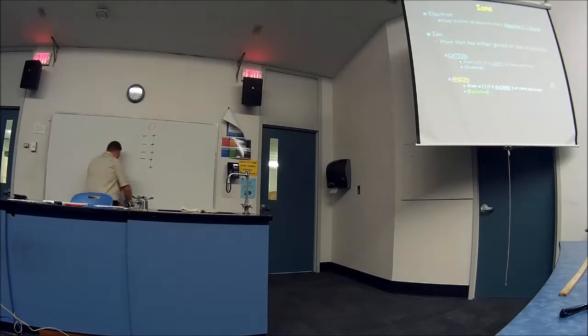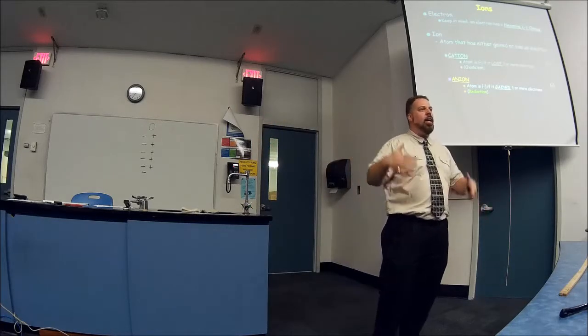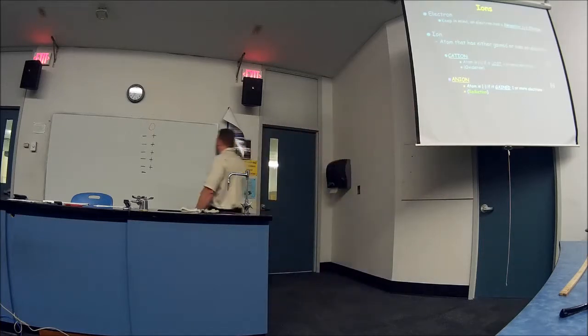Okay? Likewise, you know where I'm going with this. If I add an electron over here, it gains 1. Does this atom become negative or positive? Negative. The key is the electron has a negative charge. Don't forget that. Think of a happy cat, a positive cat. A cat-ion, a cat is positive, right?